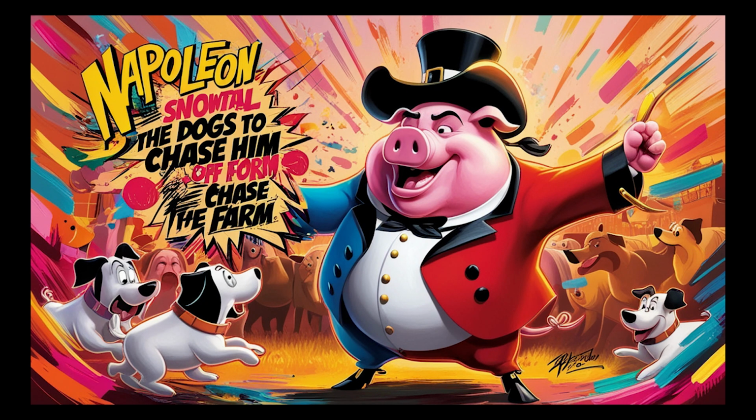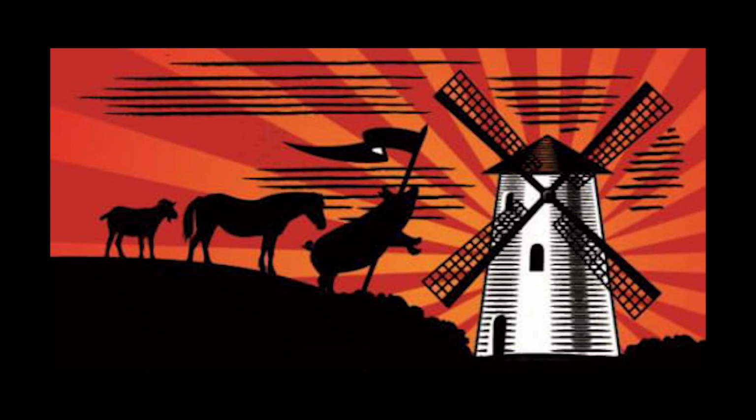4. Power struggles. Napoleon uses the dogs he has secretly raised to chase Snowball off the farm, thereby eliminating his rival. Napoleon then takes control of the farm and declares that the windmill will be built despite having opposed it before. The windmill project faces many challenges, including sabotage from humans and natural disasters, but it becomes a symbol of Napoleon's regime.